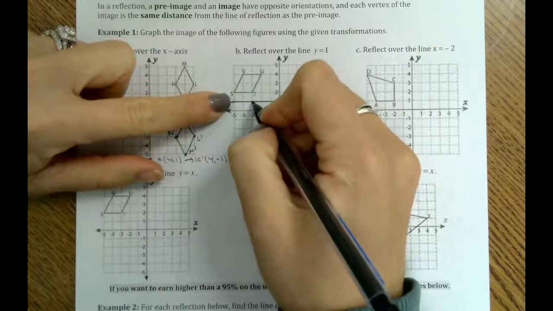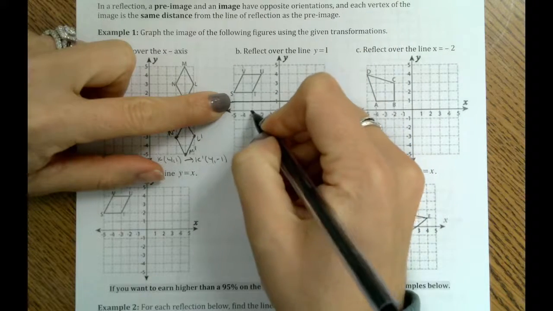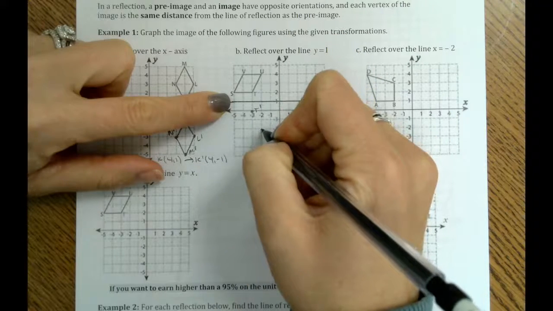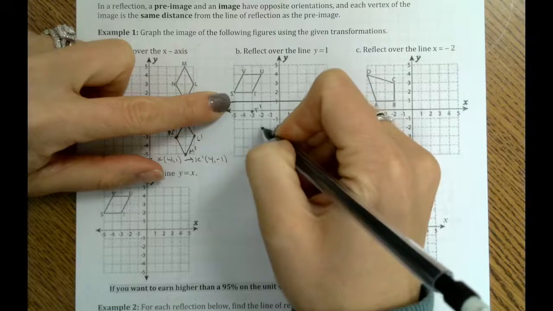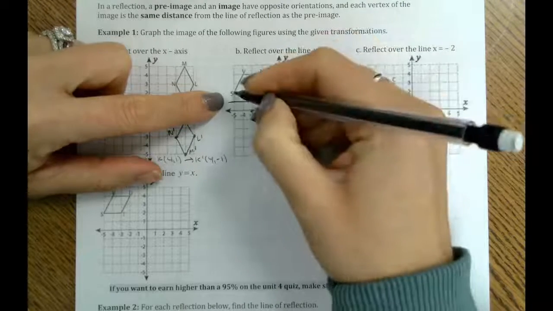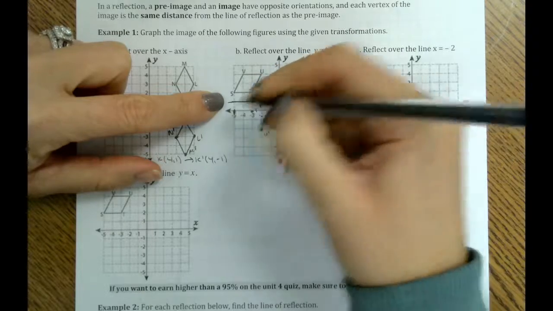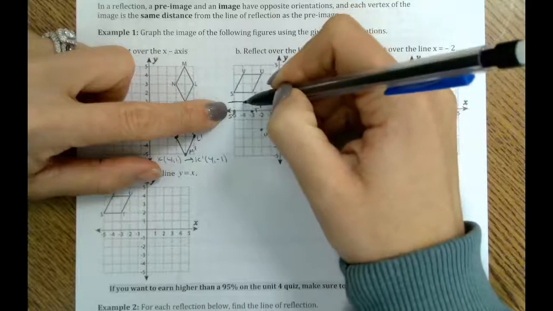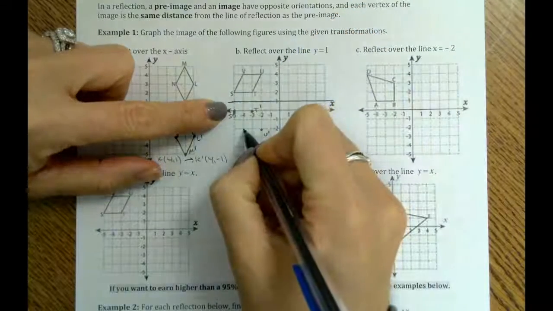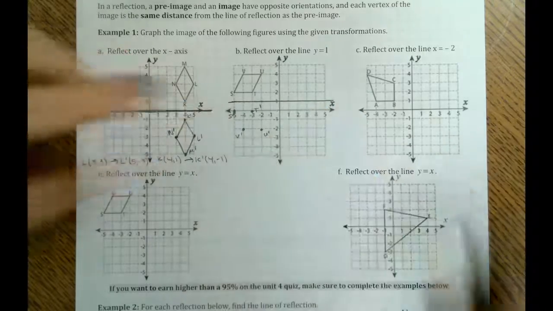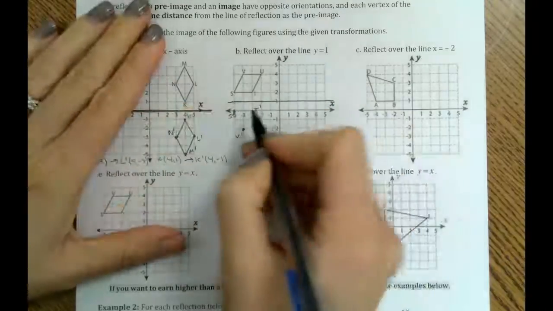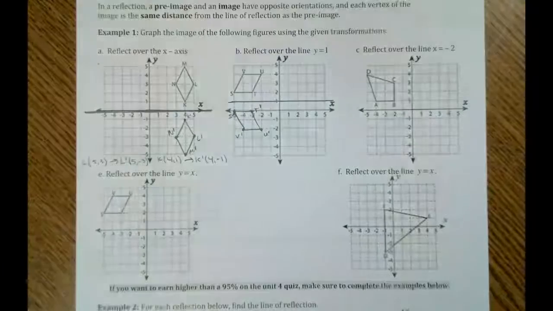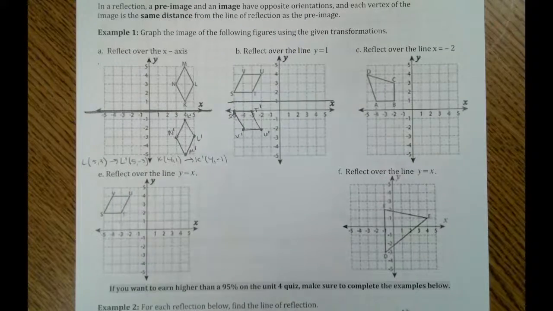So if I do the same counting method, I take T, it's up 1, I'm going to go down 1. U is up 3, I'm going to go down 3. S is up 1, so I'm going to go down 1. And V is up 3, so I'm going to go down 3. And if you notice, I'm always counting from my line of reflection. So there we go. We have a reflected figure over the line y equals 1.